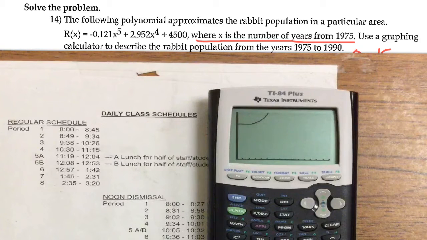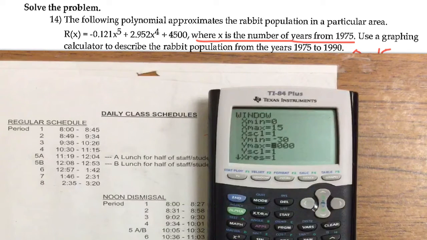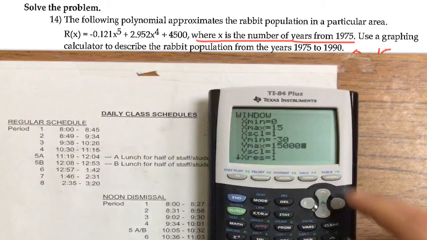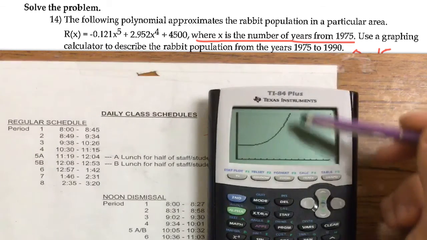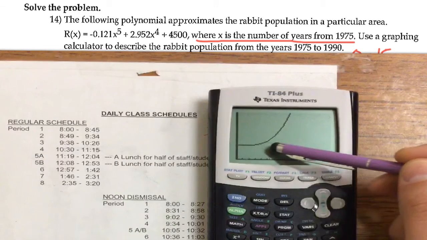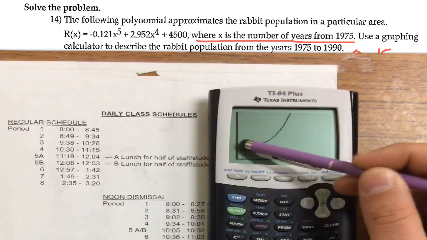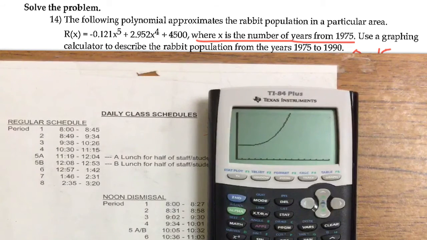Yeah, I don't even see all the years there. If I set my window to say, I don't know, 10,000 or 15,000, I might have an opportunity to see this thing continue, and it's even crazier than that. But we can definitely see that from 1975 to 1990 the rabbit population is on the increase, and that's the only question: what's it doing? It's increasing.